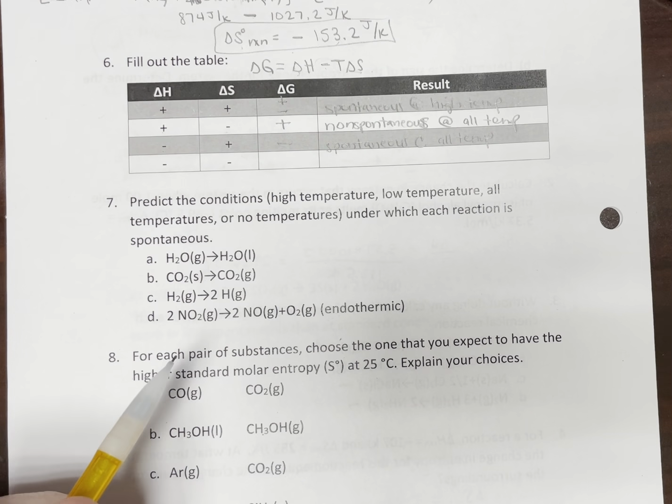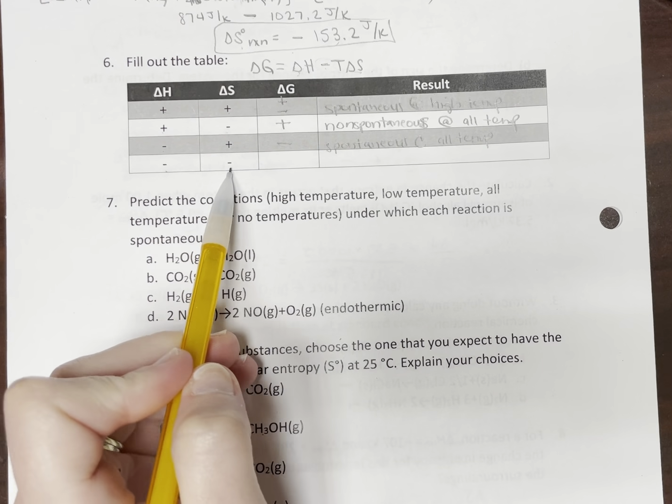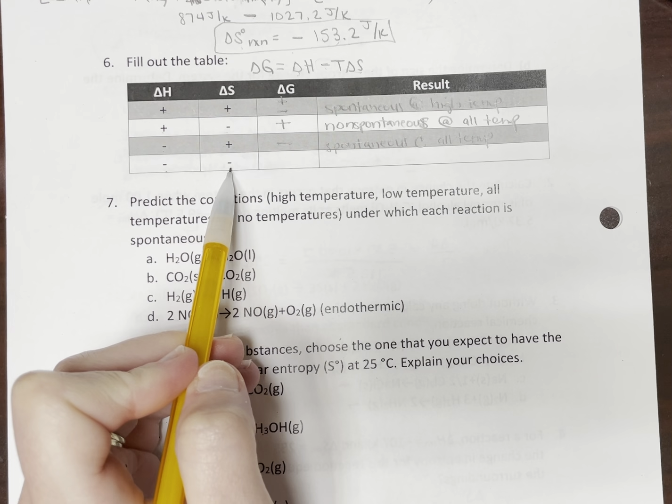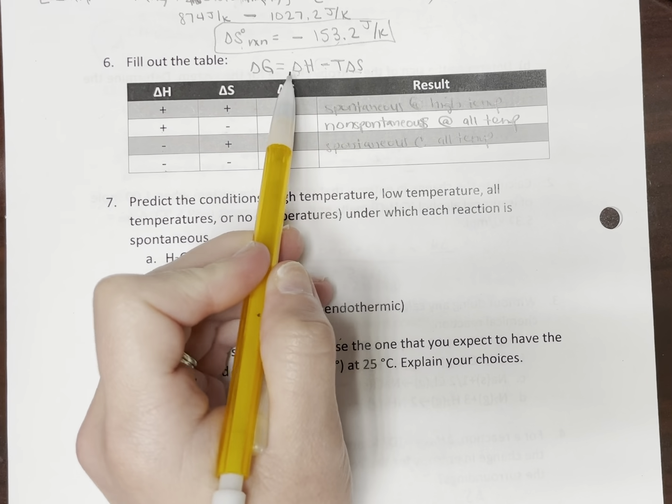delta H is negative. All right, last case, delta H is negative. That's good. In this case, delta S is negative. When delta S is negative, negative times negative is positive.